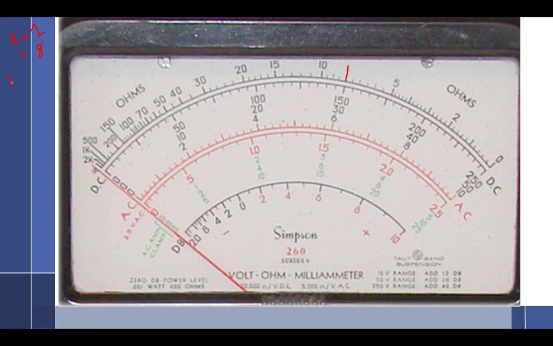And I have another scale, R times 100. What if I switched it to R times 100, found another resistor, zeroed it out, and the line was right there? How much would that be? 800. Oh, you guys are way ahead of me. It's 800. All I really have to do is read the scale and multiply it times whatever it says. And if it was on R times 10,000, and it was right there, what would it be? 80,000. 80,000 what? Ohms.